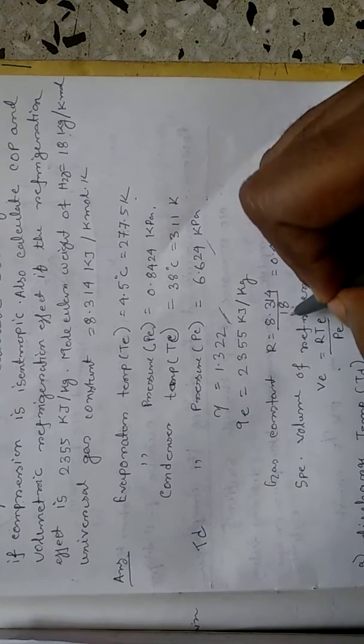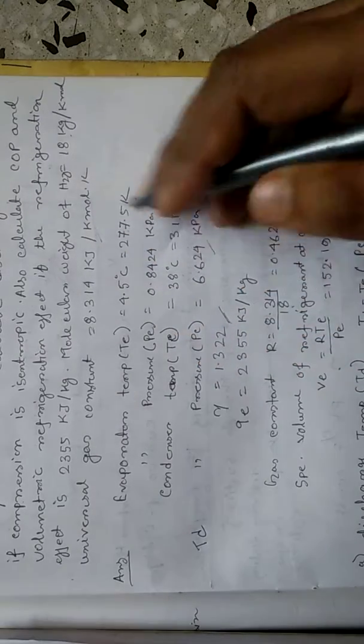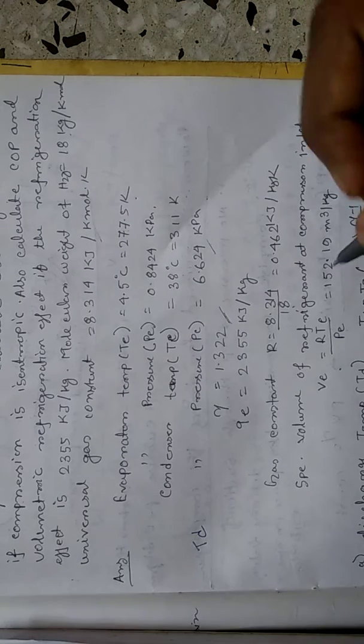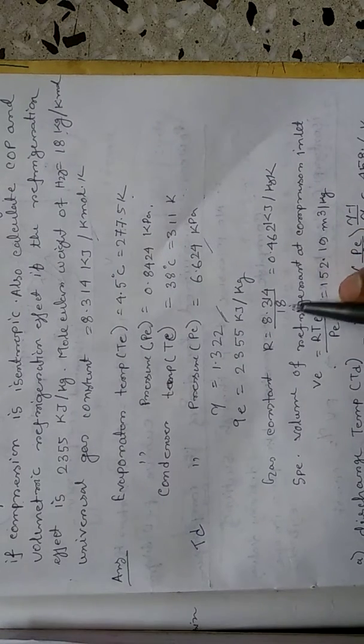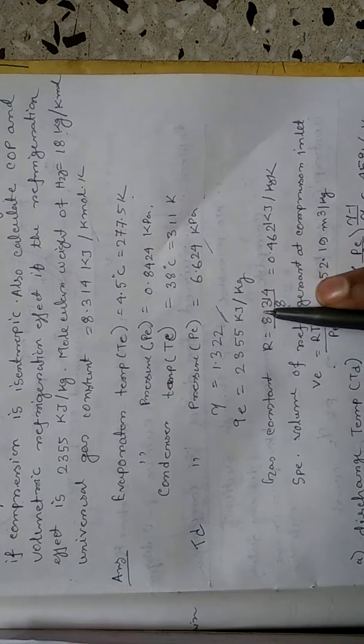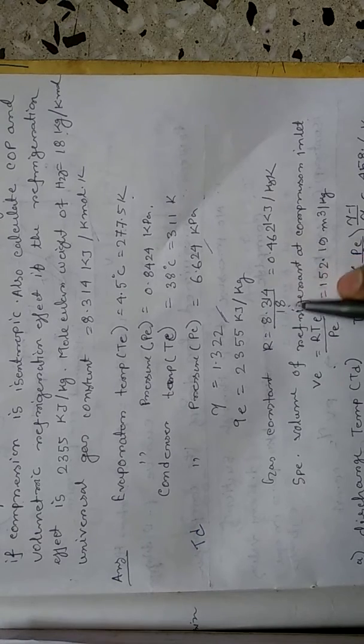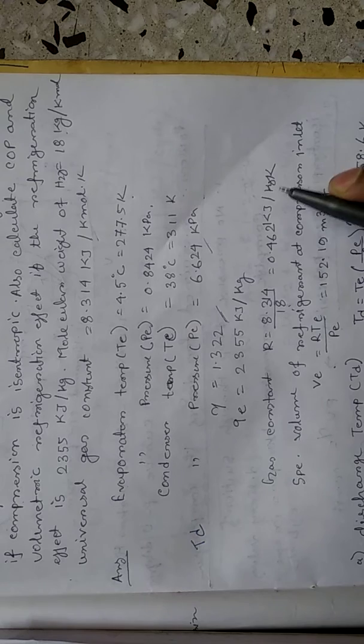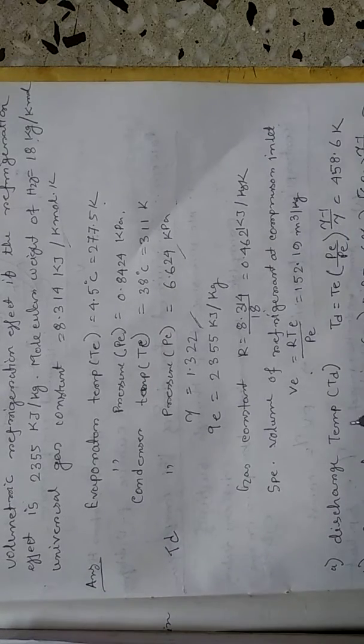So R is 0.462 kilojoule per kg Kelvin. Now the specific volume of refrigerant at the compressor inlet.